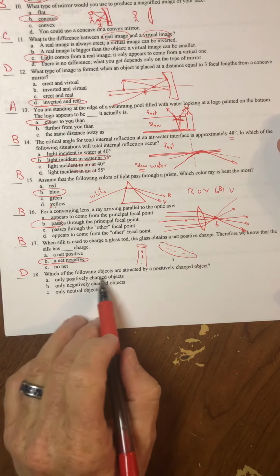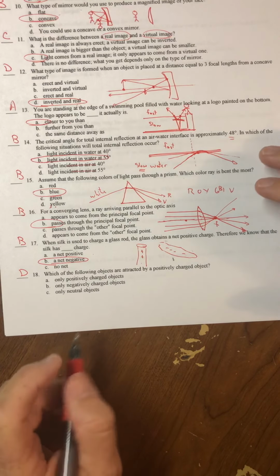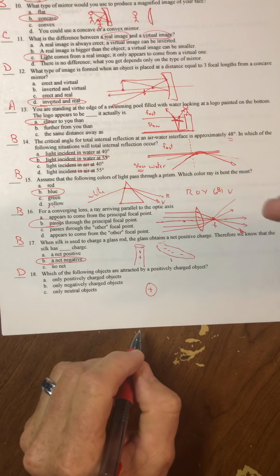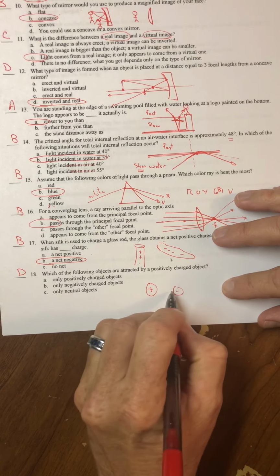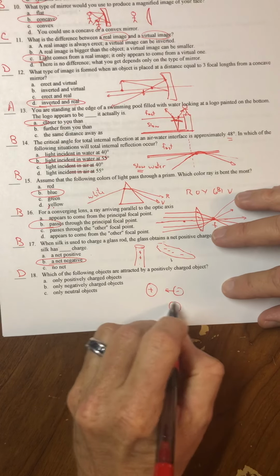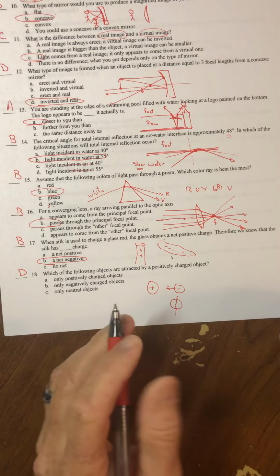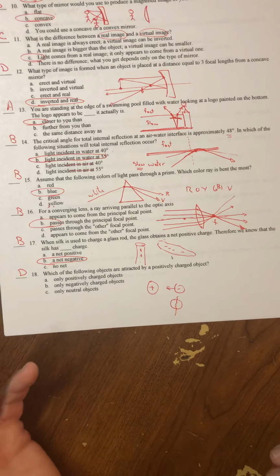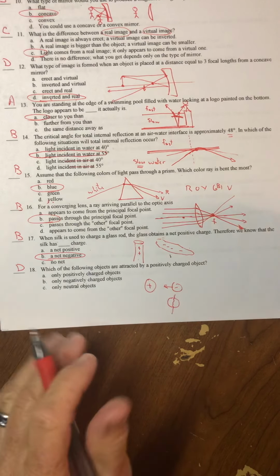Which of the following objects are attracted by a positive? Okay, so if this is a positive, hopefully you saw and learned both in the lab and the discussion here that a negative would be attracted. That's true. But even a neutral, because in a neutral, what ends up happening is the object itself is made out of positive and negatives. And so a neutral does not mean no charges.